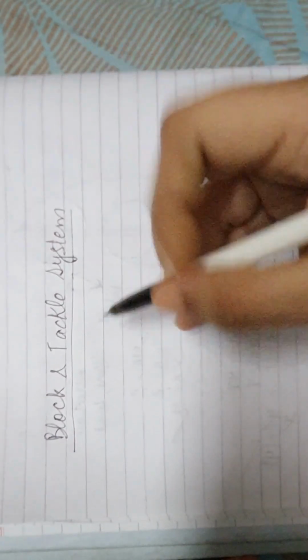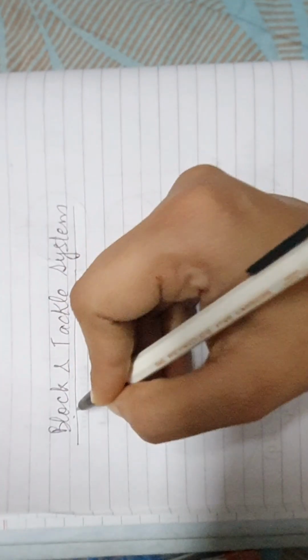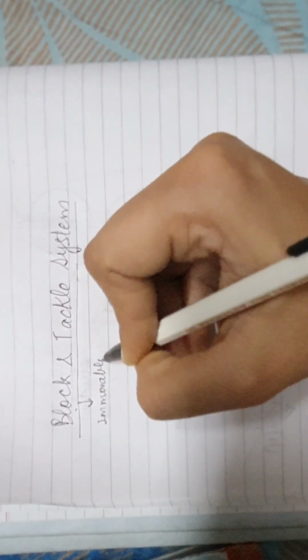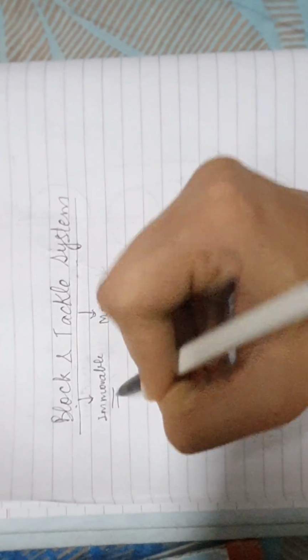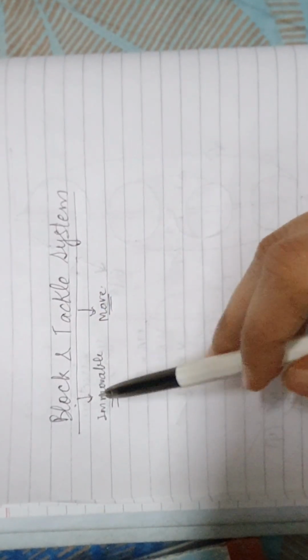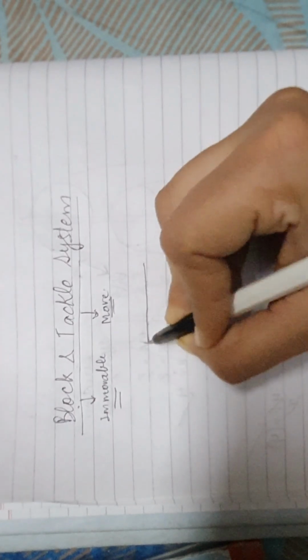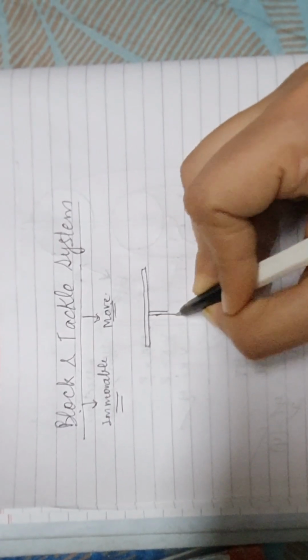Before I start, let us take a few things into account about block and tackle. Block means something which cannot move, that is immovable, and tackle is something which can move. So it means I will be having a system where some pulleys will not be able to move and some will be able to move. For example, you can check your books, many examples are given. I am going to explain accordingly.